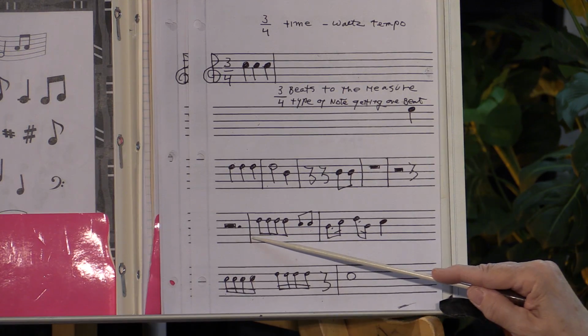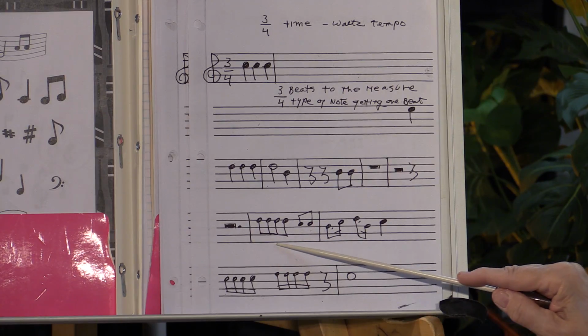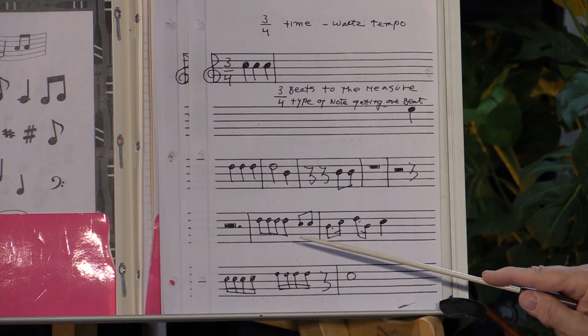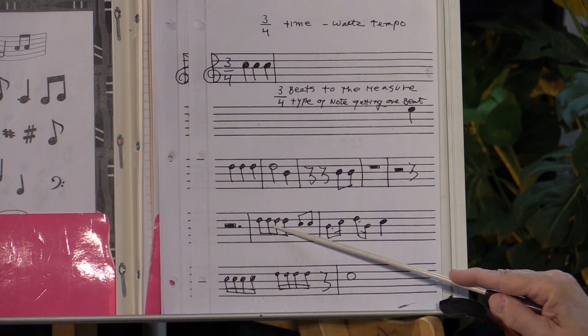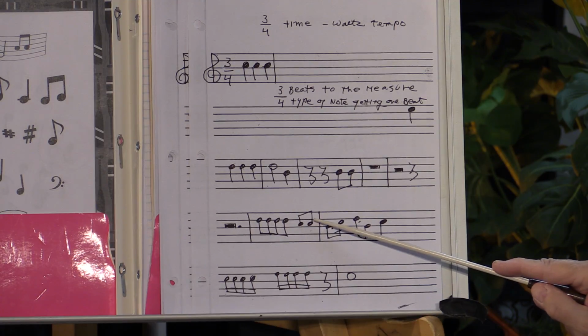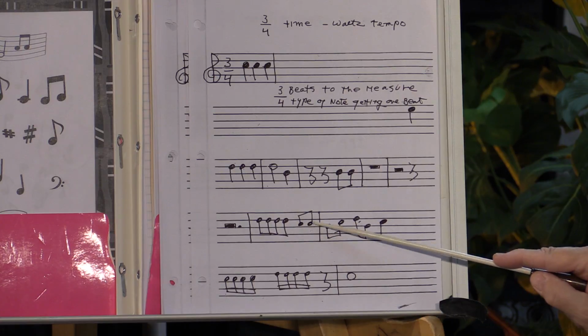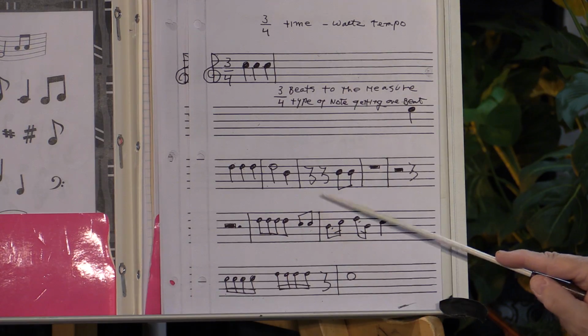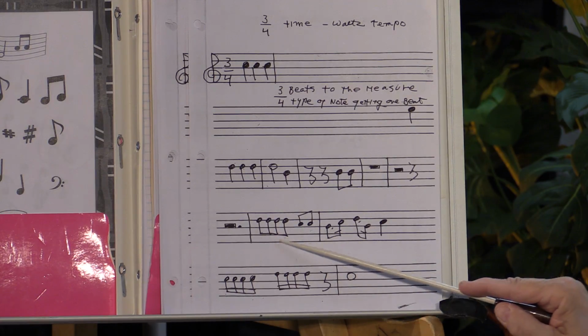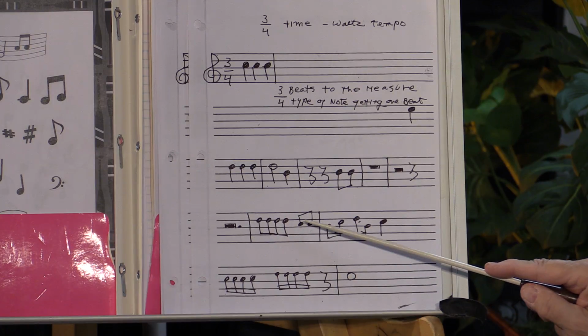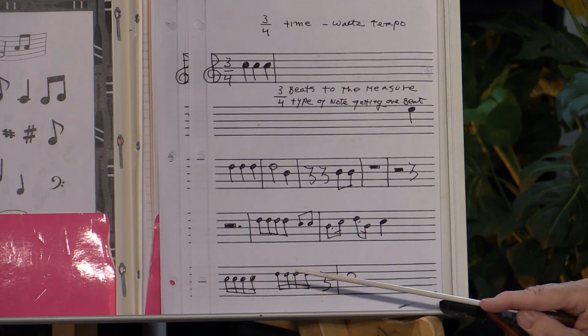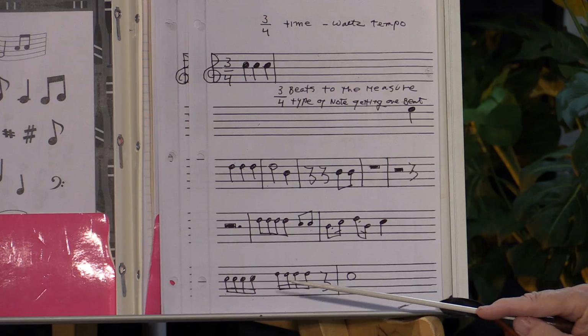They all share a flag with this line. And since there are 6 of them, 1-and, 2-and, 3-and, that makes a full 3-beat measure. I've written these down with a line connecting them, and so therefore you end up with a 3-beat measure.